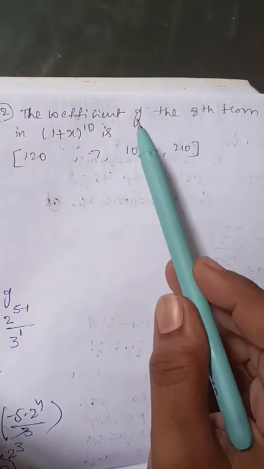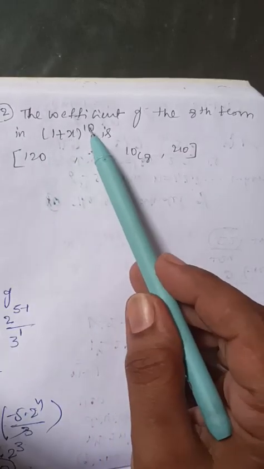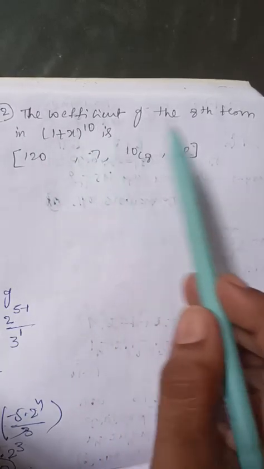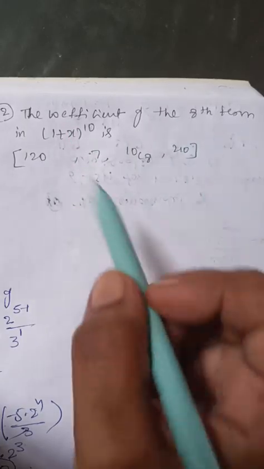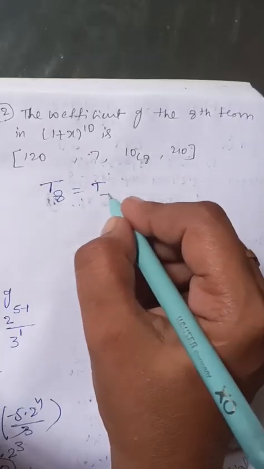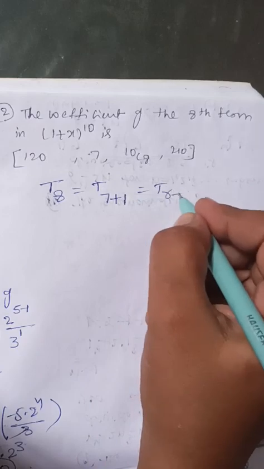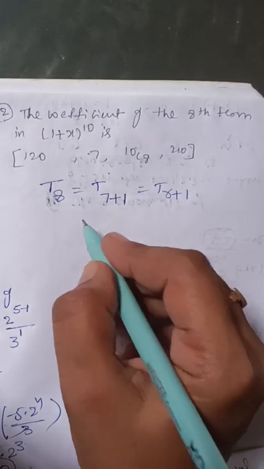Next question, the coefficient of 8th term in the expansion of (1 + x) whole power 10. Here n is 10. Okay, coefficient of 8th term, T8. T8 can be written as T(7+1), and this is in the form of T(r+1). So r is 7.